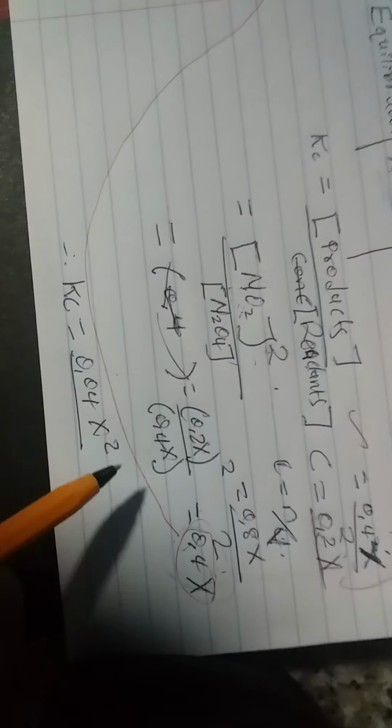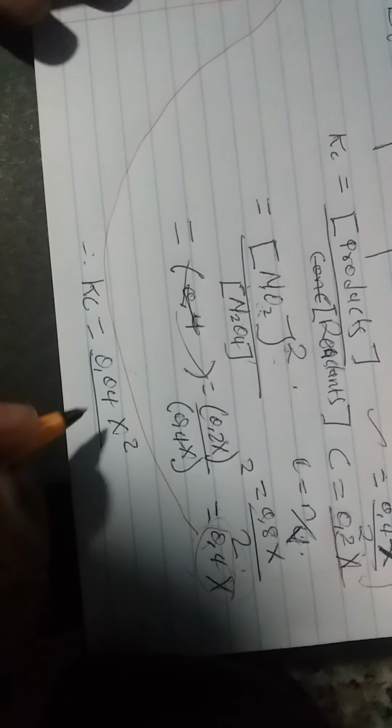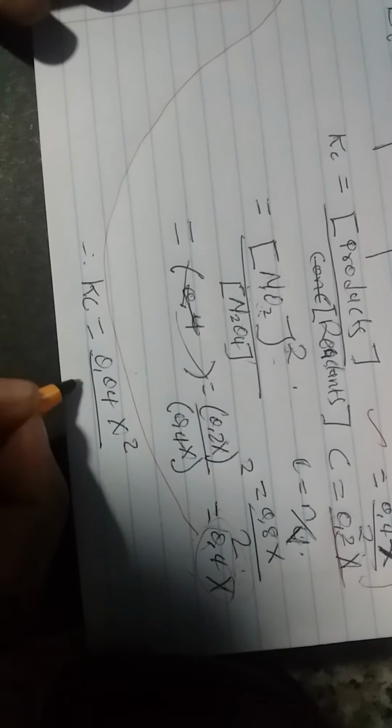Therefore Kc is equal to, if you punch this in the calculator, 0.2 squared, it should be 0.04x squared over, remember the algebra, can't explain the algebra in physics. We are doing physics here, not mathematics. And we're having 0.4x in the bottom here.